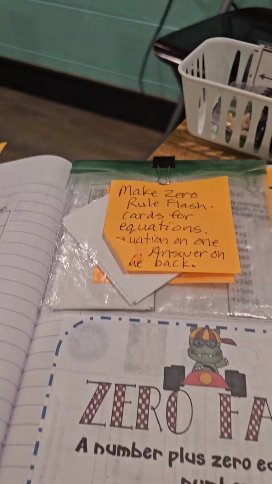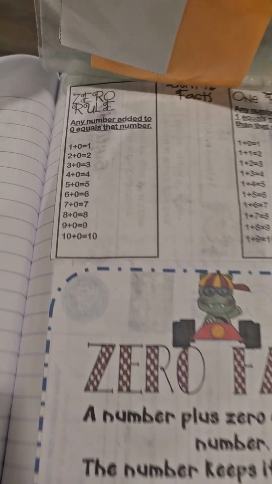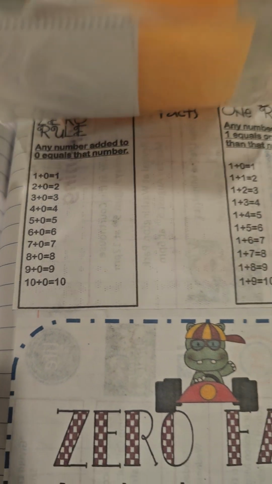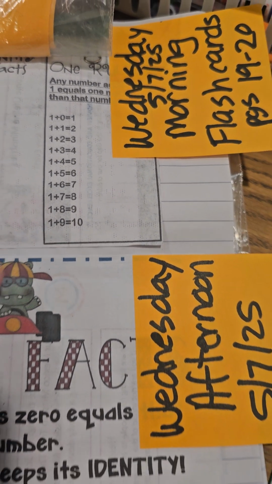You should have done your flashcards this morning. Let me flip my camera. Your flashcards consist of all of the 0 rule facts, there's 10, and also the 1 rule facts, there are 10.